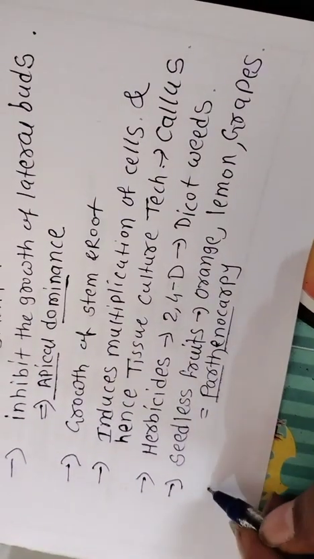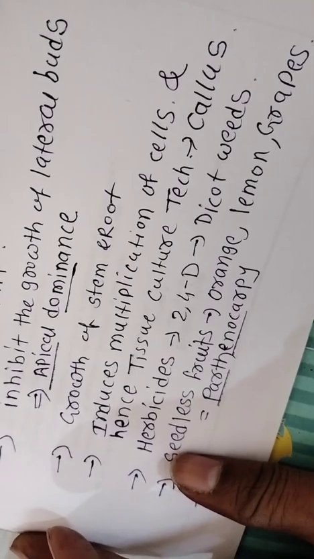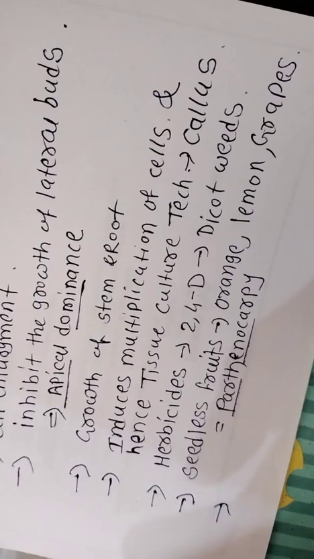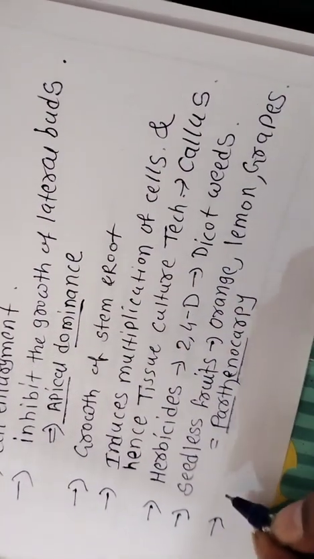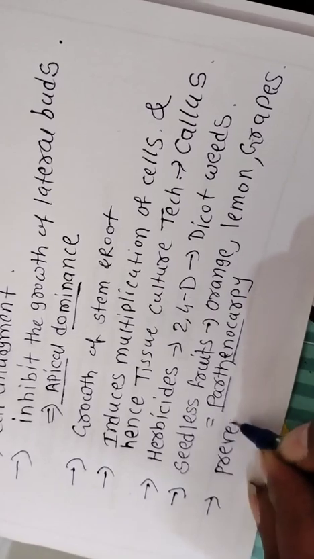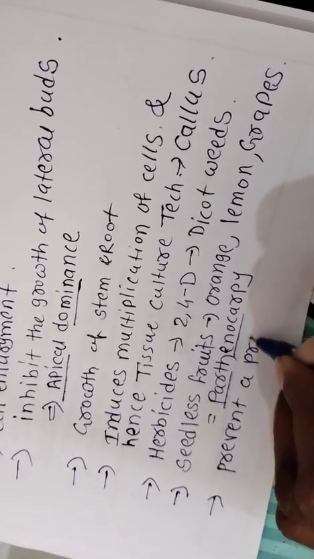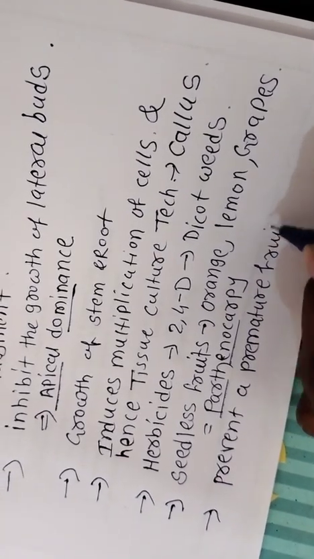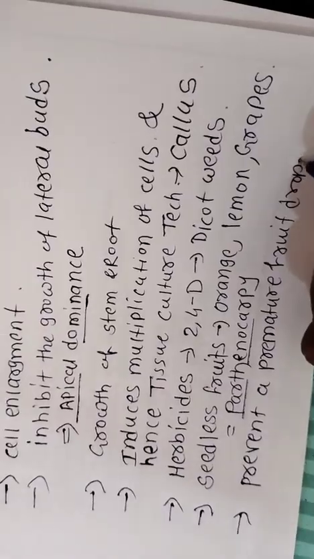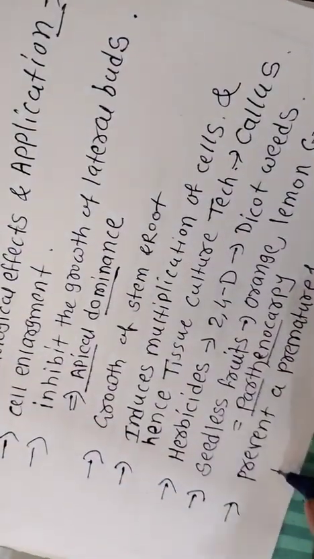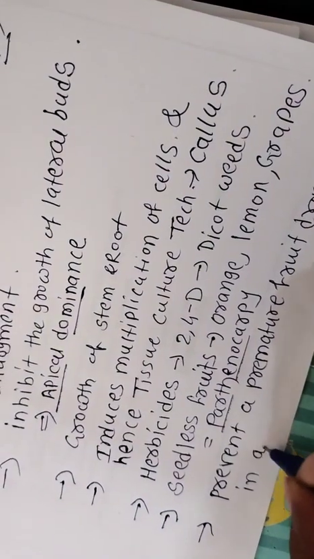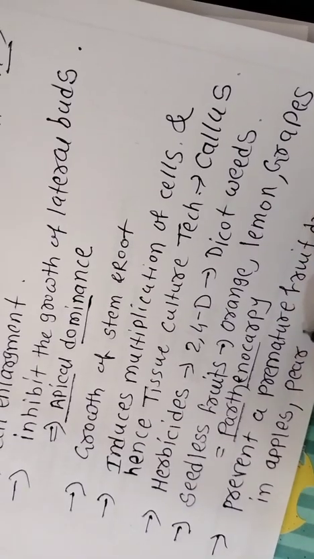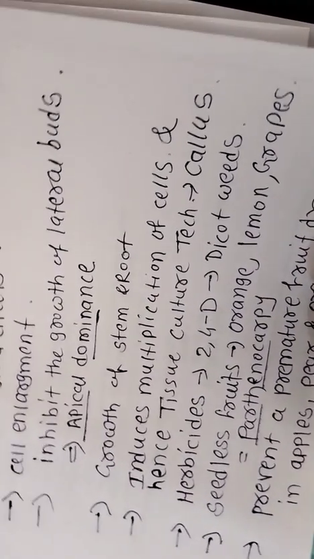It also helps in some other parts of a plant, like it prevents premature fruit drop in apples, or pear, or oranges.